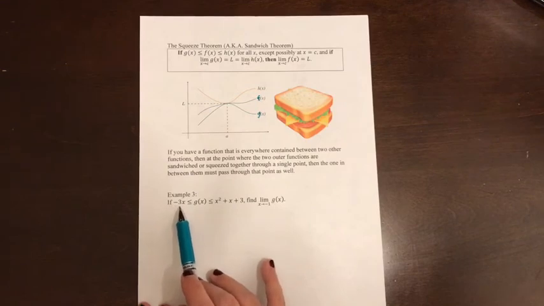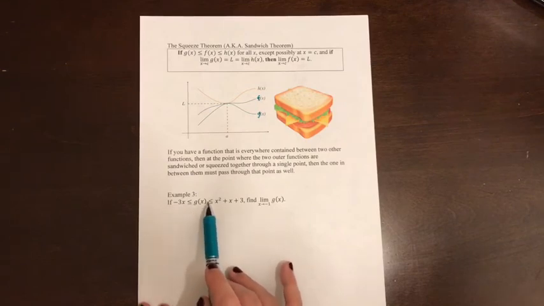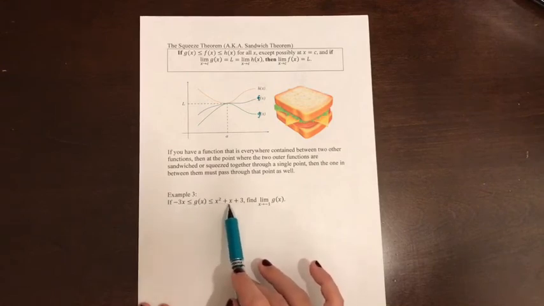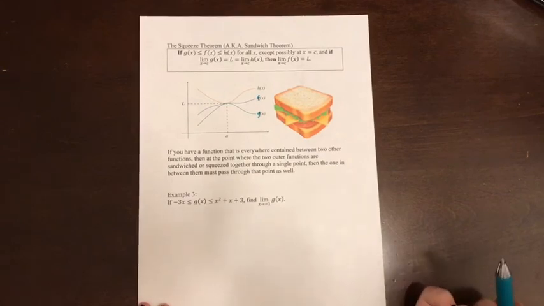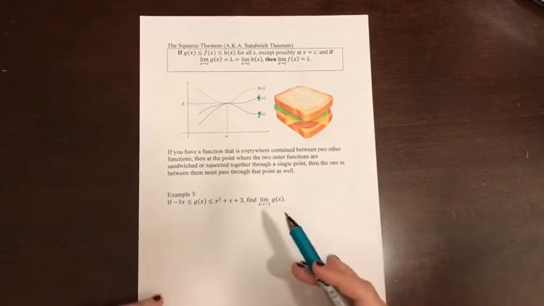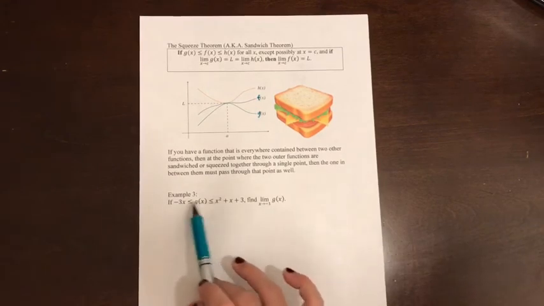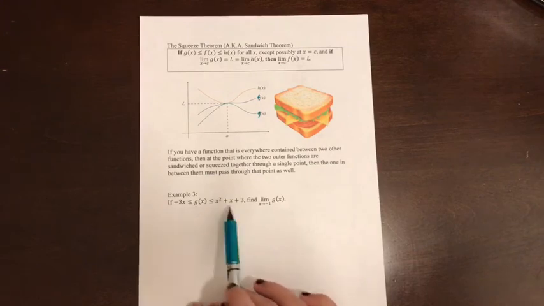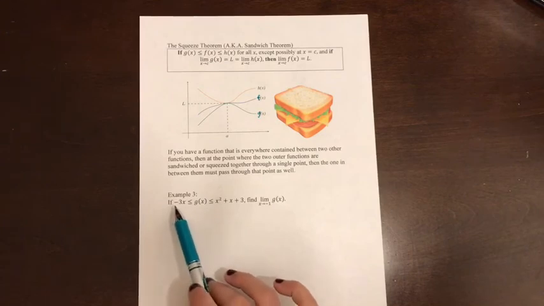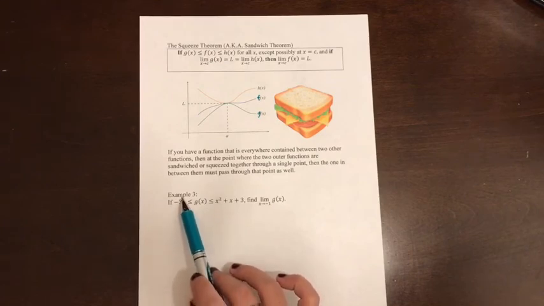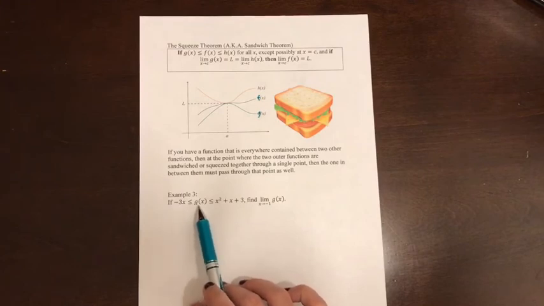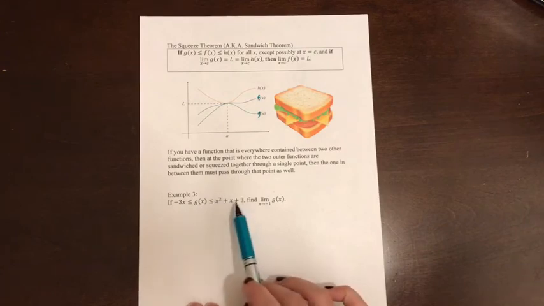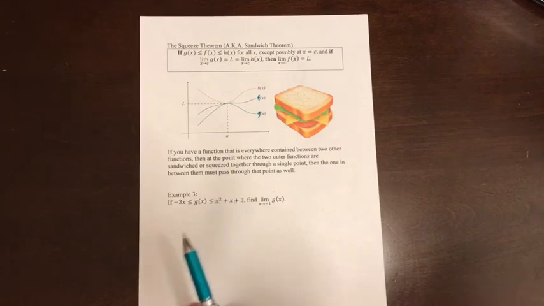So if we have negative 3x less than or equal to the function g of x, and g of x less than or equal to the function x squared plus x plus 3, we don't actually need to know what g of x is. We don't need to know what that function is, but we know it's a function that lies between these two functions. For all real numbers, these are both polynomials, smooth continuous curves. For all real numbers, the y values of negative 3x will be less than or equal to the y values of g of x, and the y values of x squared plus x plus 3 will be greater than or equal to the y values of g of x.